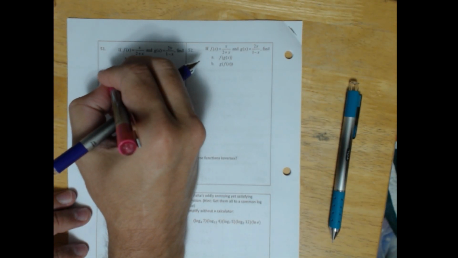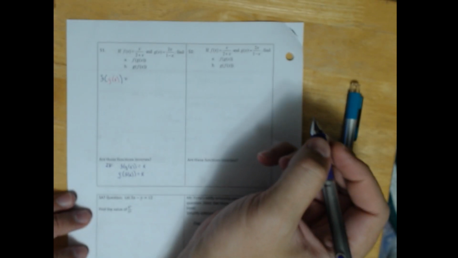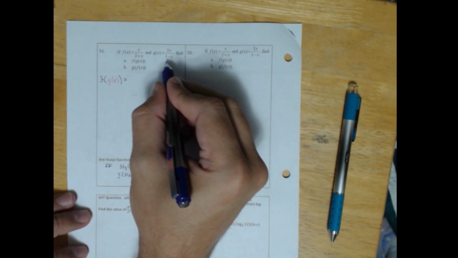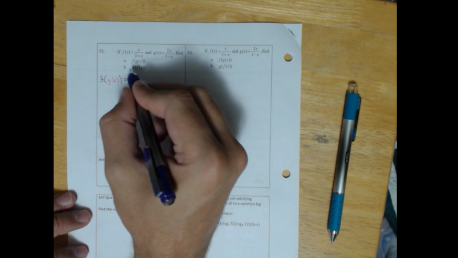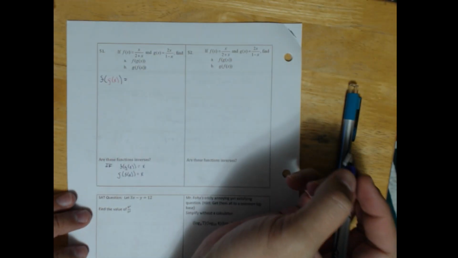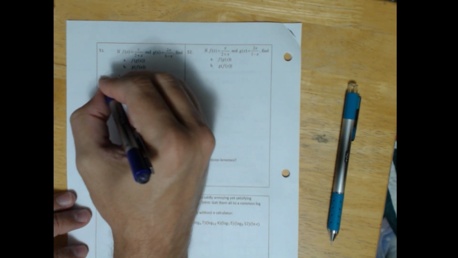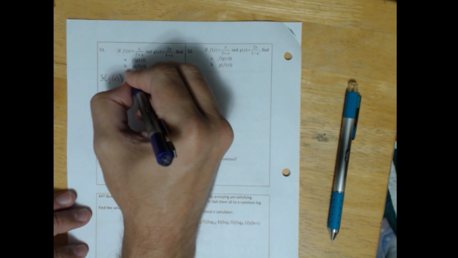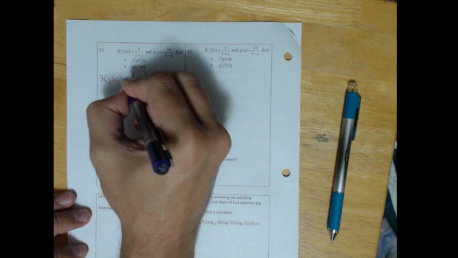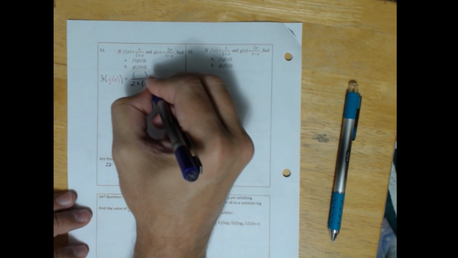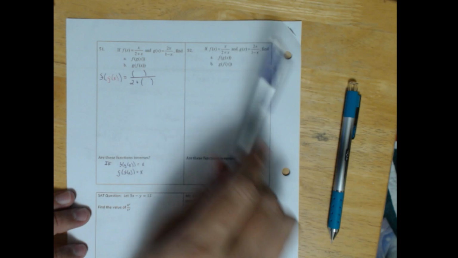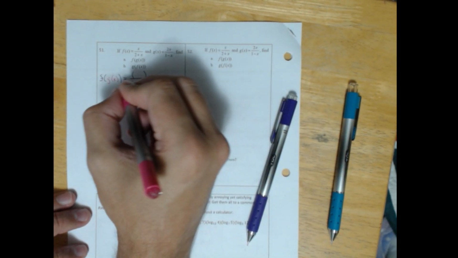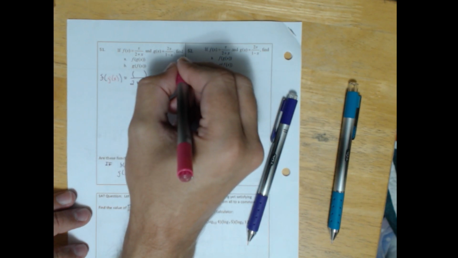F of g of x is equal to, so lots of x's in here. So let's take f of x. It's a fraction. I have an x on top, then I have 2 plus another x. So we're going to plug in g every time we saw an x.